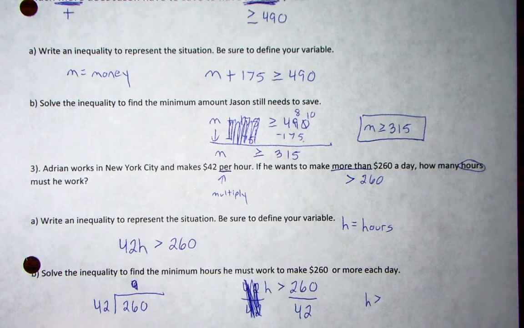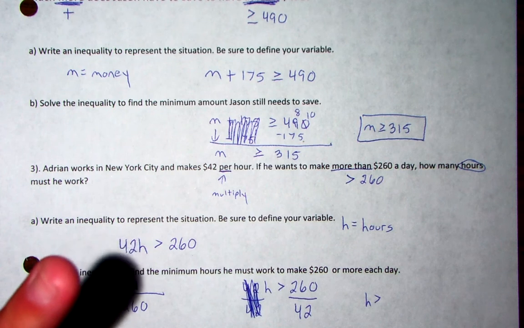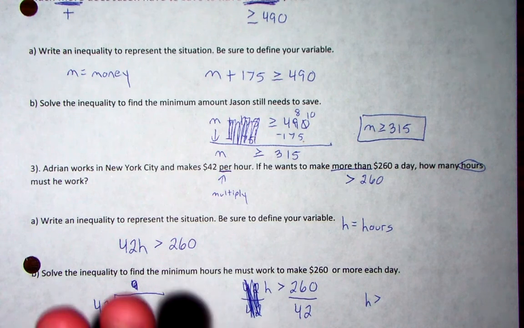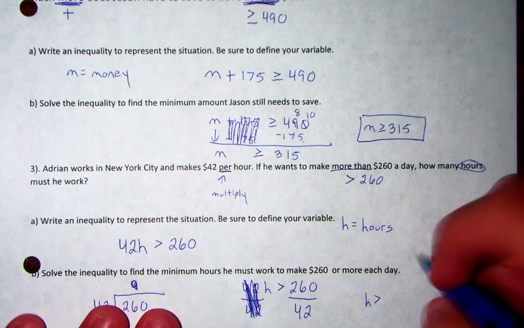Oh, wait, we're going to 260. My bad. 42, 84. 84 times 2 is 168. That's 210. 252. So I got 6.